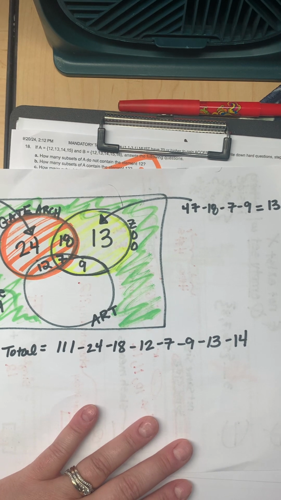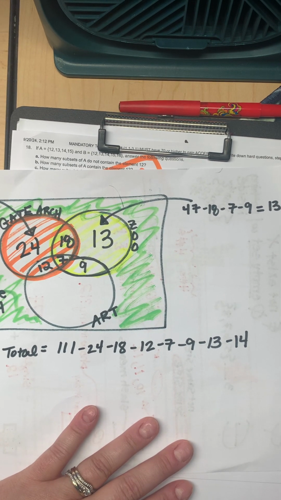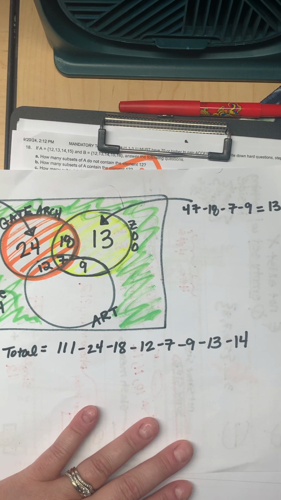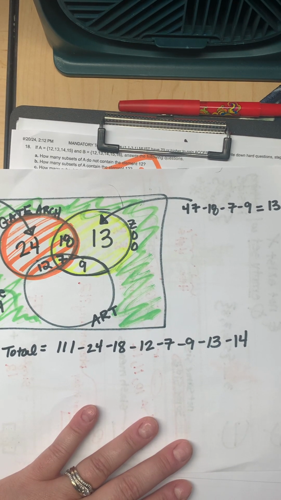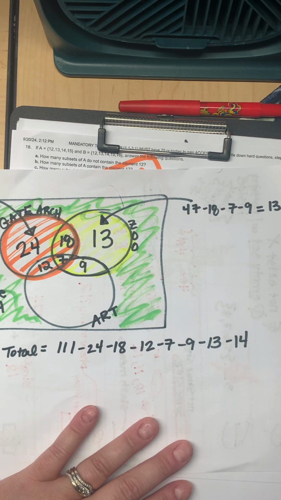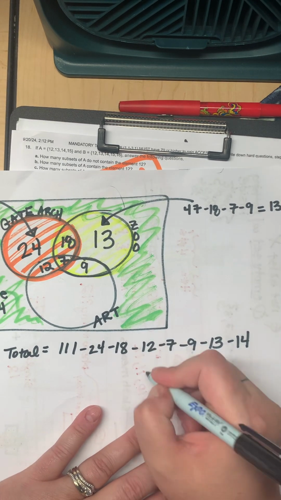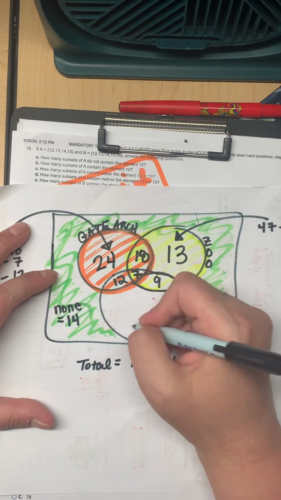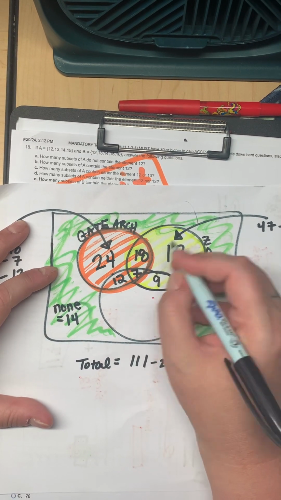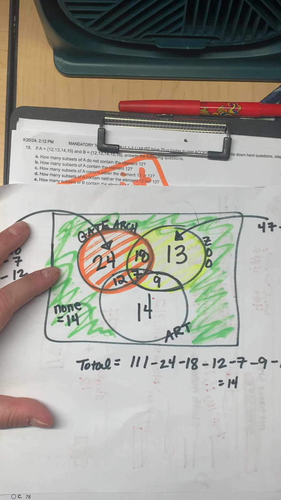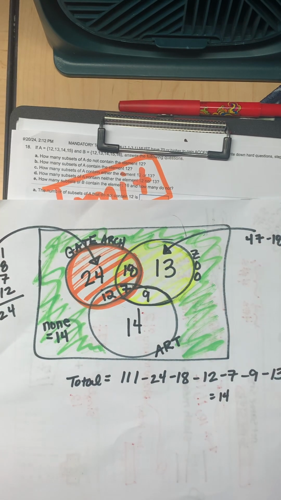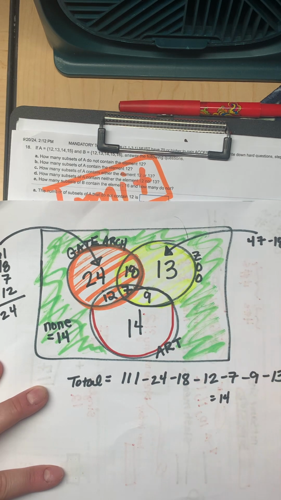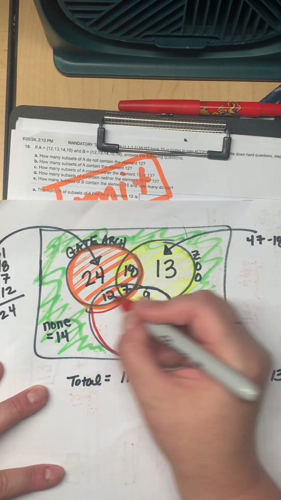I got 14. Let me try that again. Oh, it is 14. Okay. So that means this big old empty space is 14. And this big old empty space is the art circle, but it's not the zoo or the gateway.